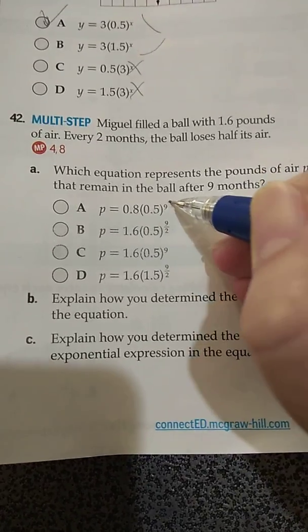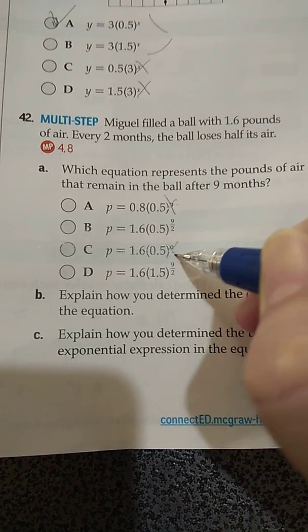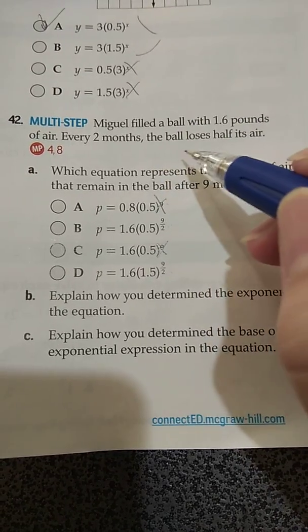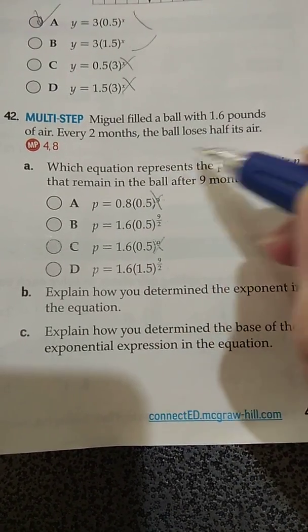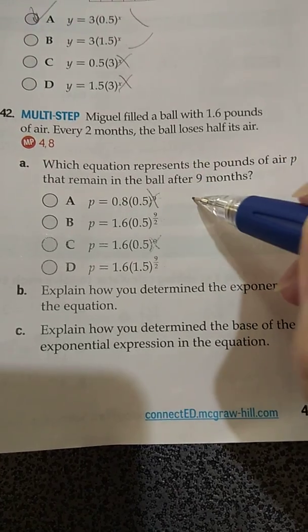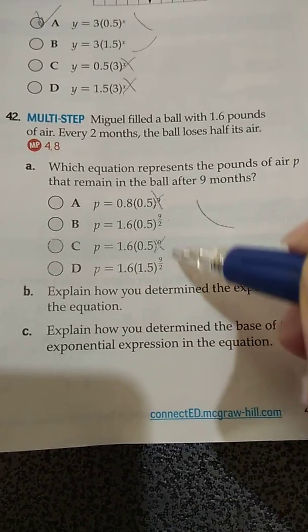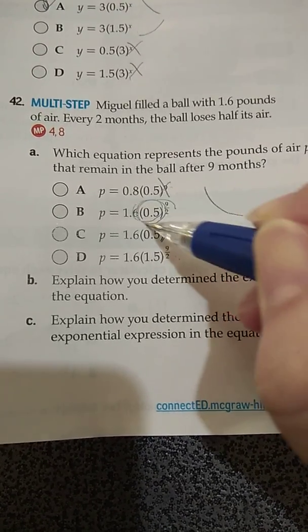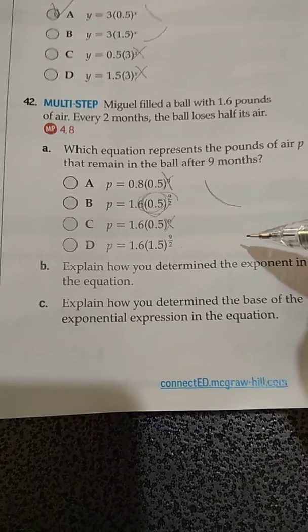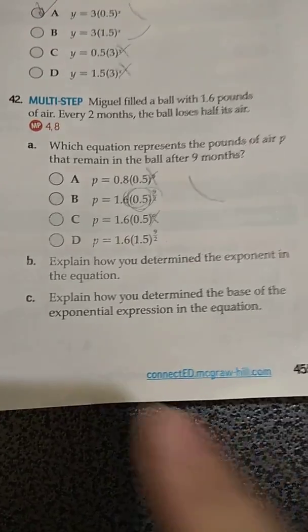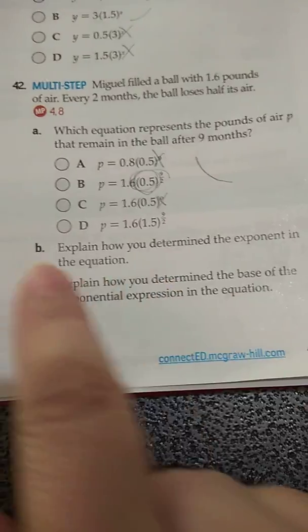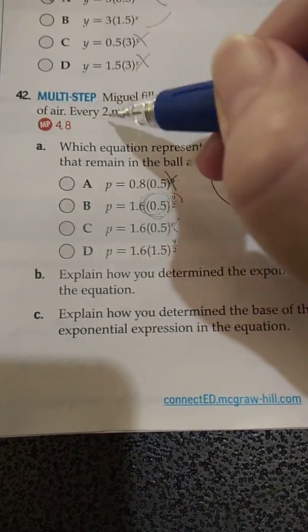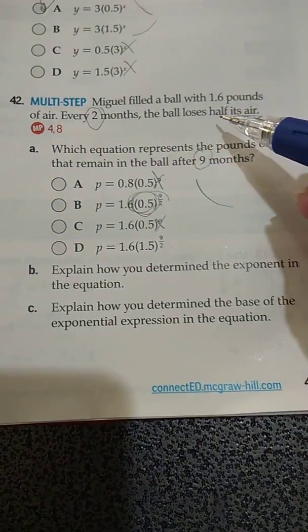So we already know that this one is not, and this one is not the answer. We're going to choose between these two. And since it's a question about a ball losing its air, it has to be an exponential decay question. So between these two, we choose this one because it's a decay question. The 0.5 will give you that decay. So that's how you determine the exponent in the equation. I already explained, this amount of time has to be divided by the period that they gave you.